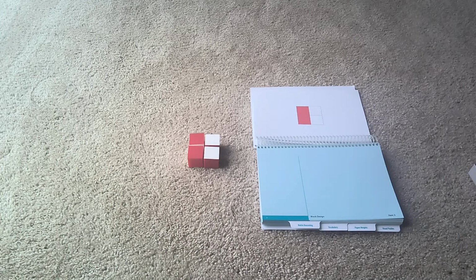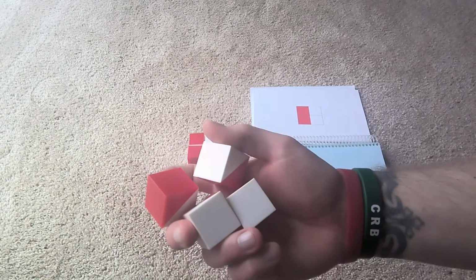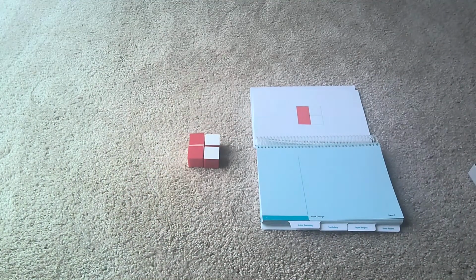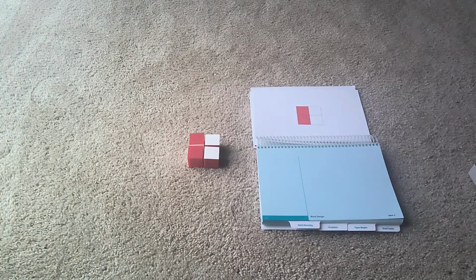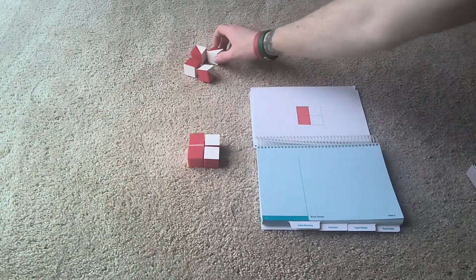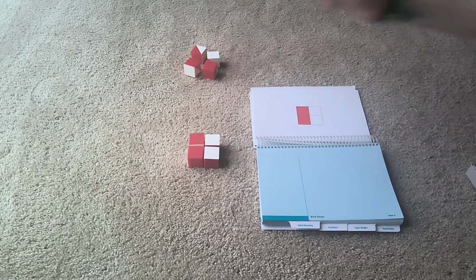From there, you would grab 4 separate blocks and you would say, now you make one like this. Work as fast as you can and tell me when you are finished. Go ahead. You would then begin timing, and the child would have approximately 45 seconds to finish the design, and so on and so forth.